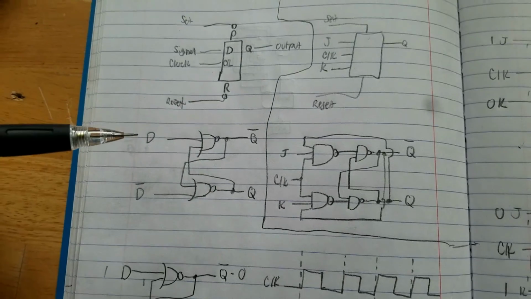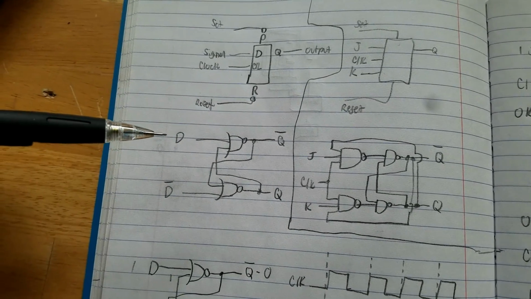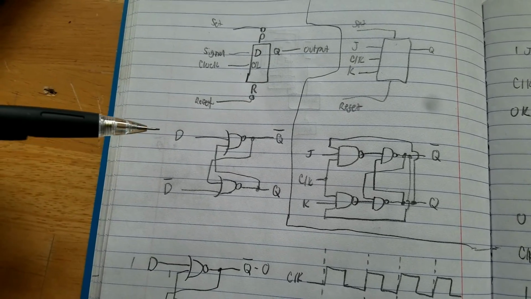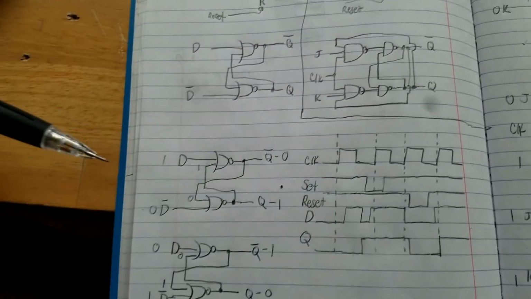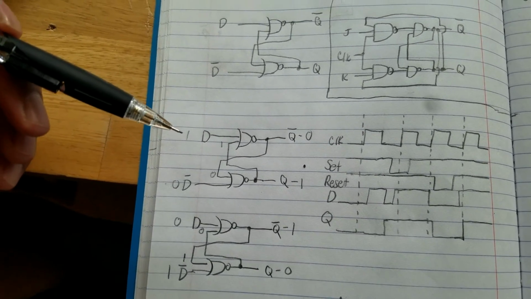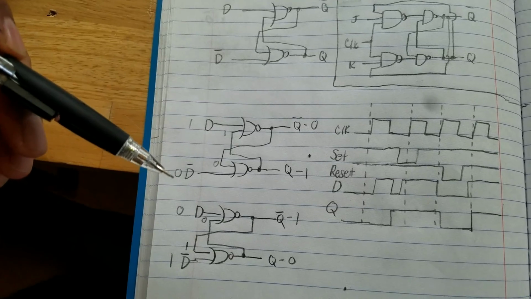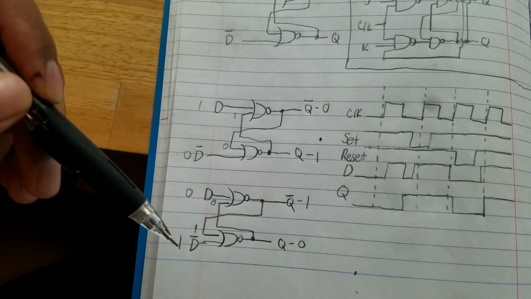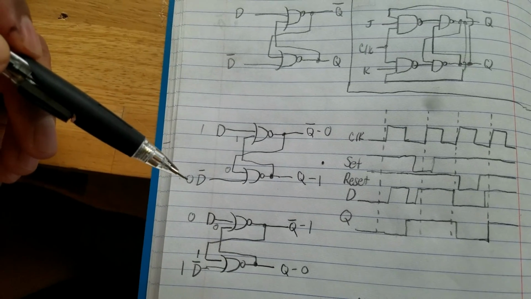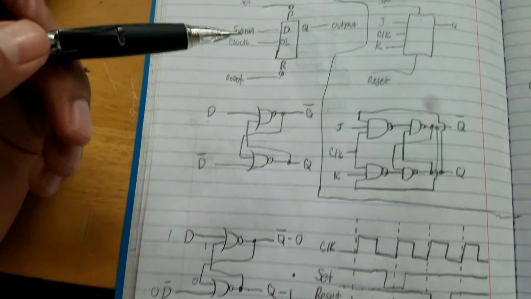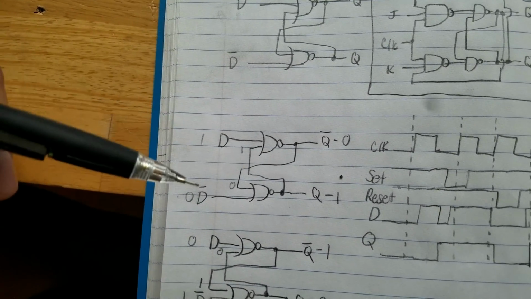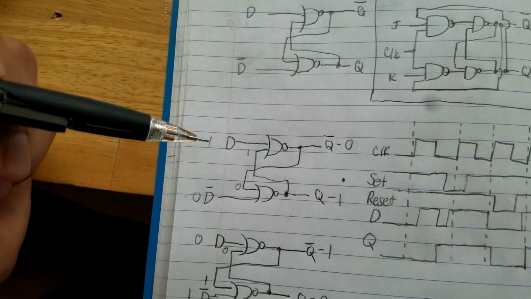So the D flip-flop has D and D naught as the two inputs. So you can only ever have two genuine truth tables, because if D is 1, then D naught is 0. If D is 0, D naught is 1. You can't have D as 1 and D naught as 1. It just doesn't work.